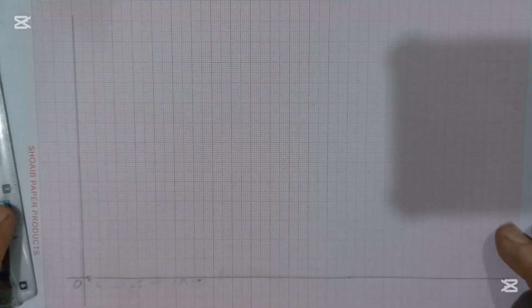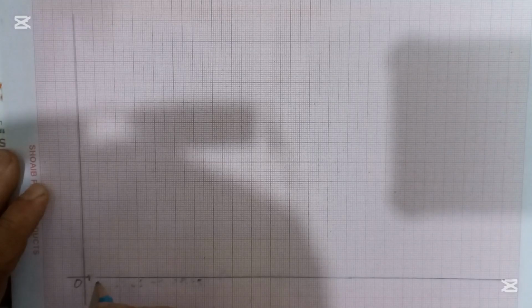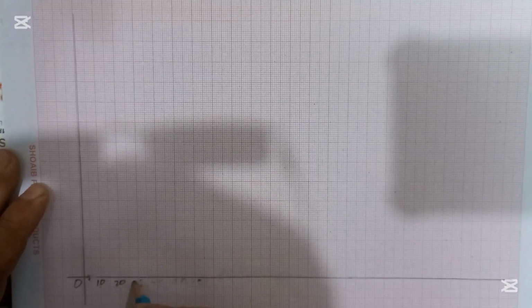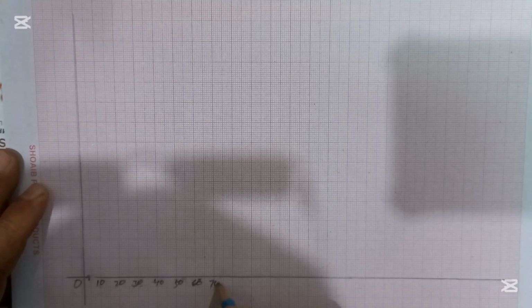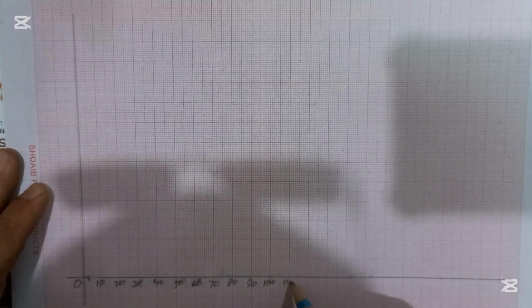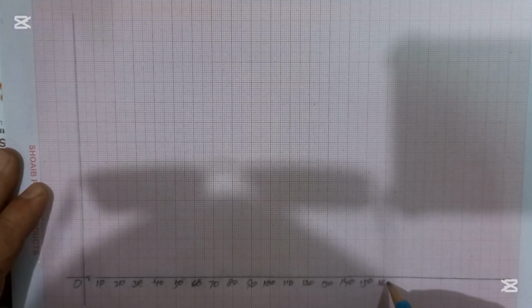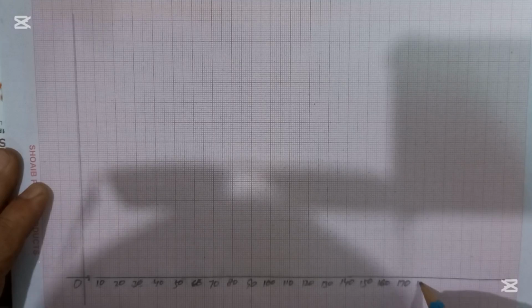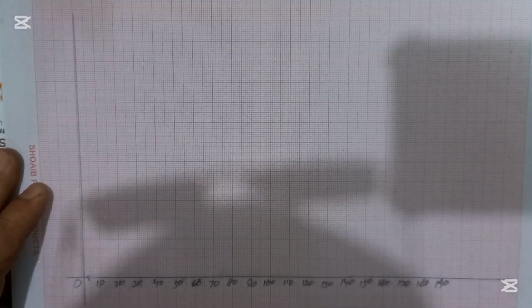On the horizontal line, we will take 10 units for one big box: 10, 20, 30, up to 190.